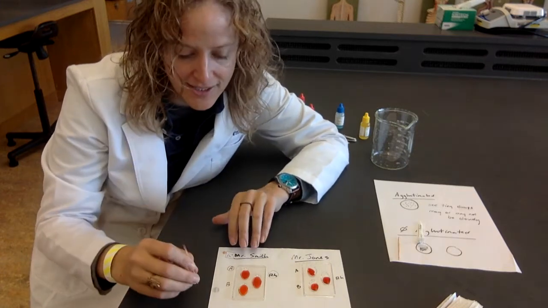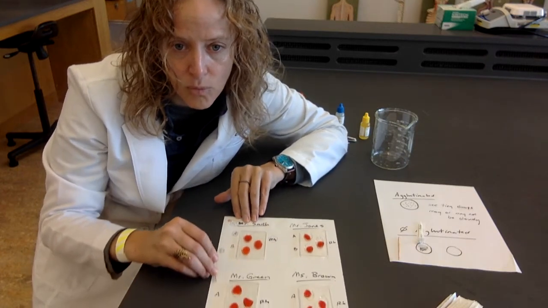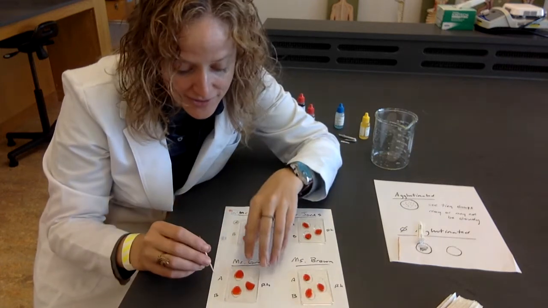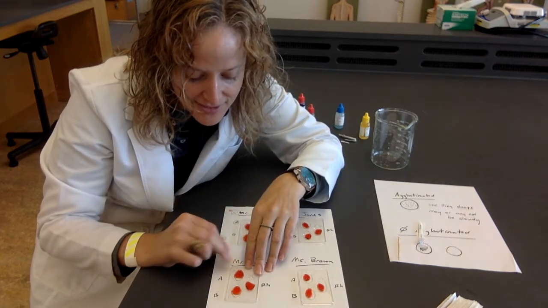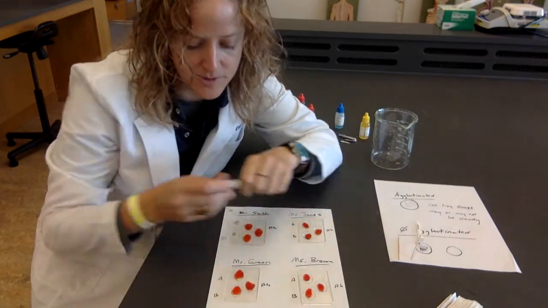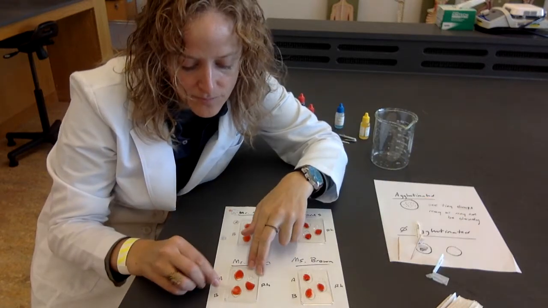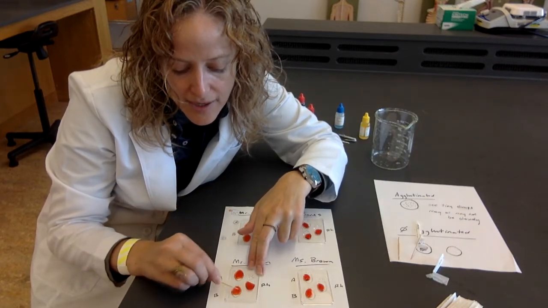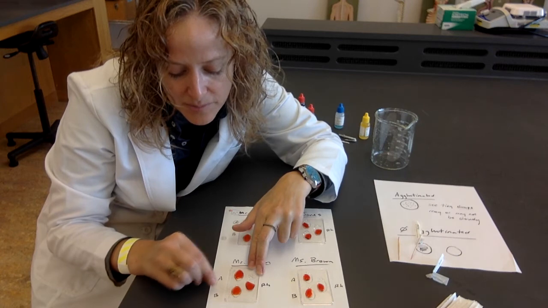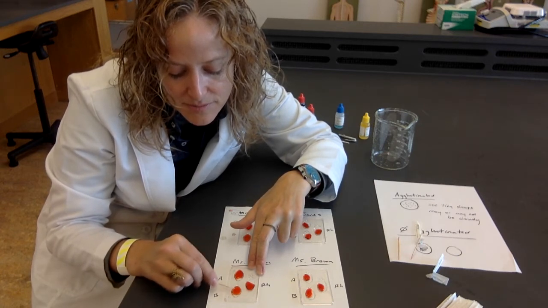So clean side, let's go down to Mr. Green. Okay, I can already see Mr. Green here. The A has definitely clumped. Let me get a fresh one. Let's look at the B. At first, it didn't look like it was clumping, but as I'm mixing it up, it's clumping.